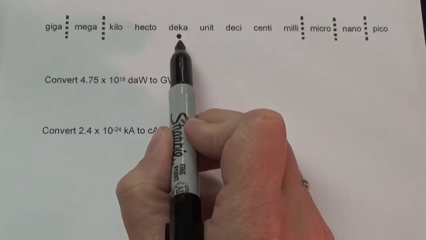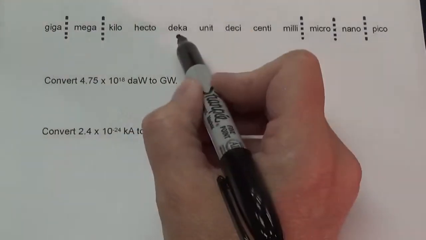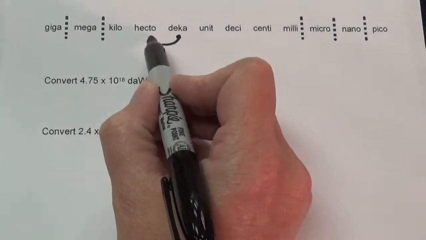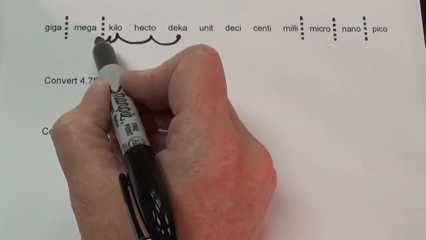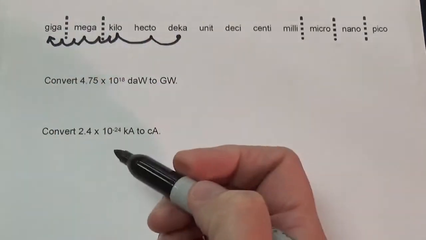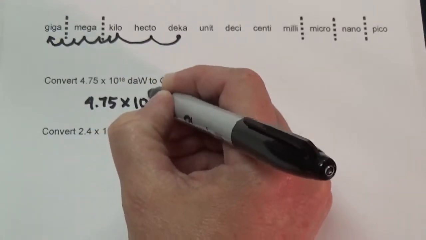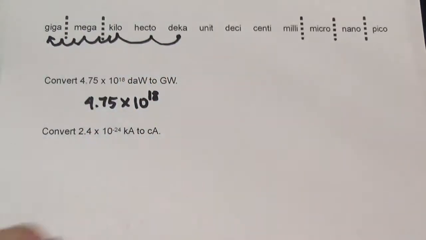And we're going to go to giga. Giga is over here. So we need to move our decimal place 1, 2, 3, 4, 5, 6, 7, 8 to the left.